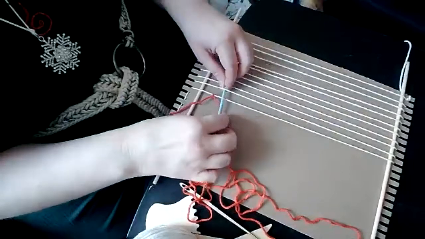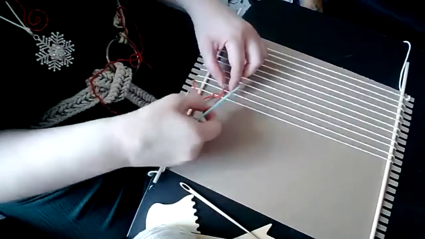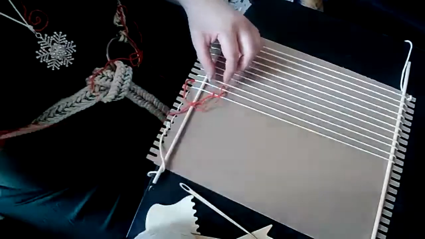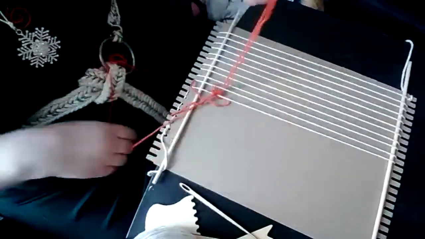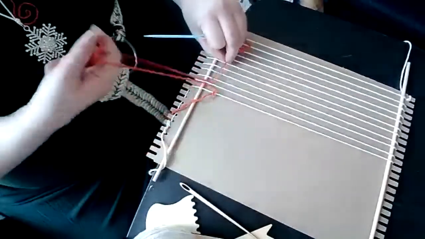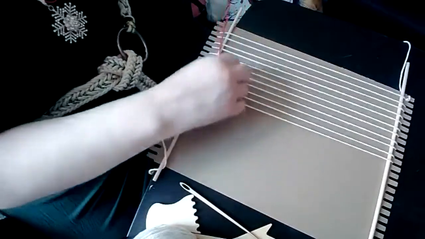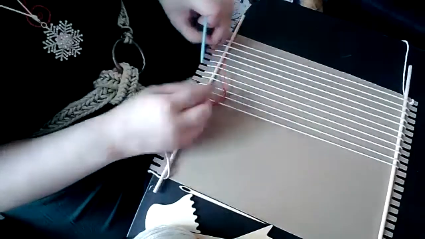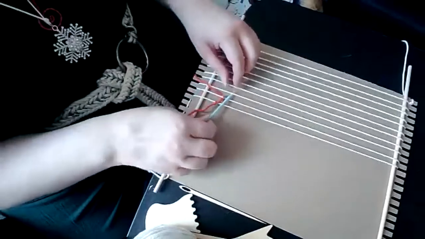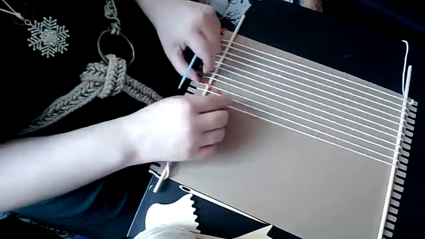Okay, so I'm going to go under that thread. So I have to remember what I'm doing. And then I'm going under it again, or around it essentially. So it's just wrapped all the way around the thread. And I'm going to do that again. Now be consistent whether you start with going under or whether you start the other way, because that's one way.